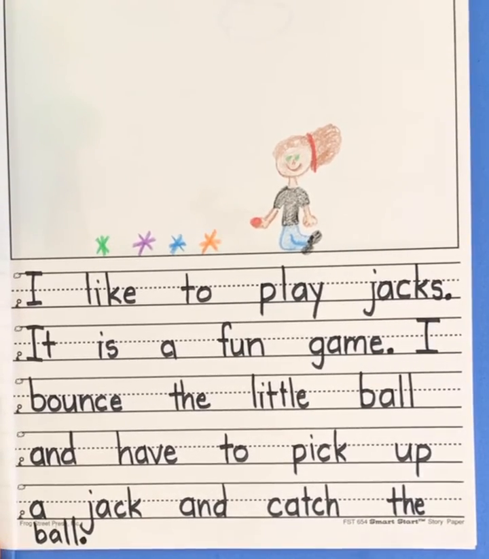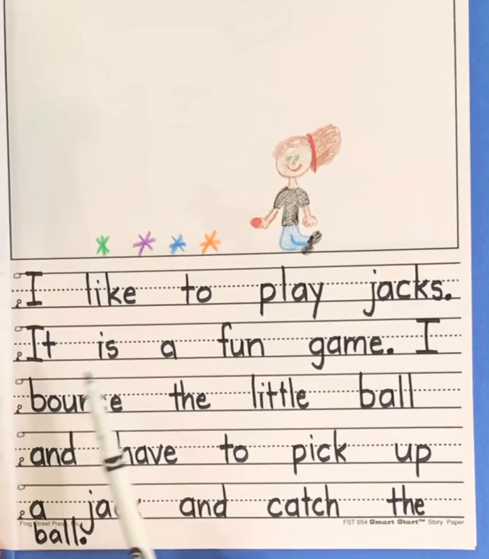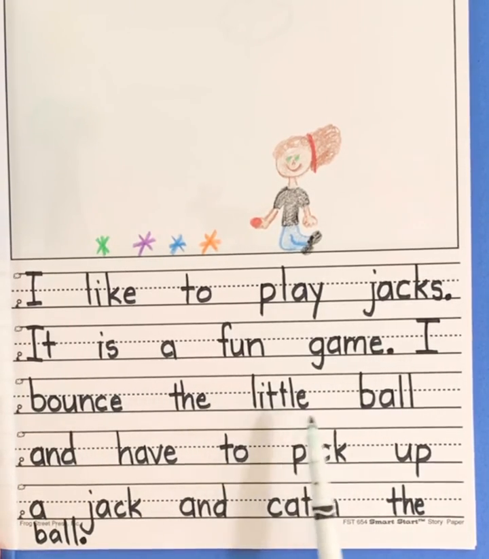All right, let's read this really long writing that I did. I like to play jacks. It is a fun game. I bounce the little ball and have to pick up a jack and catch the ball.